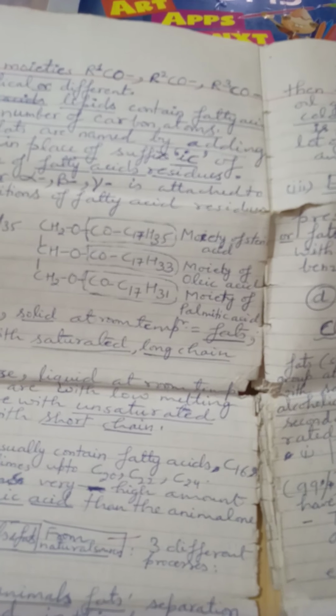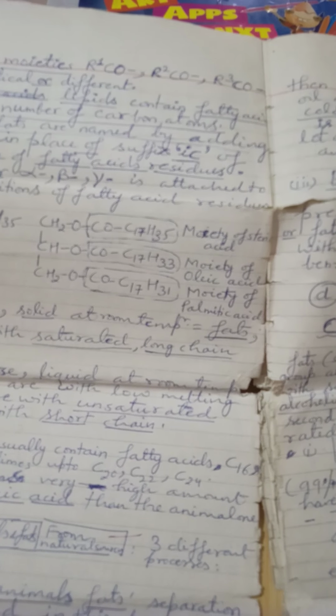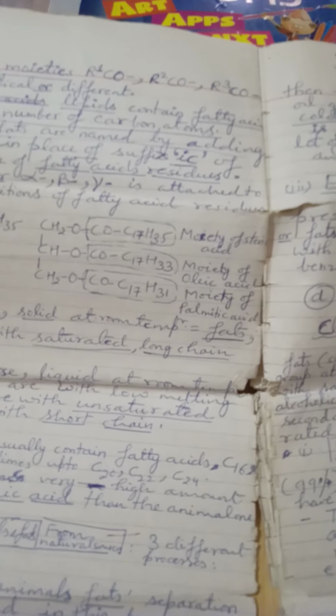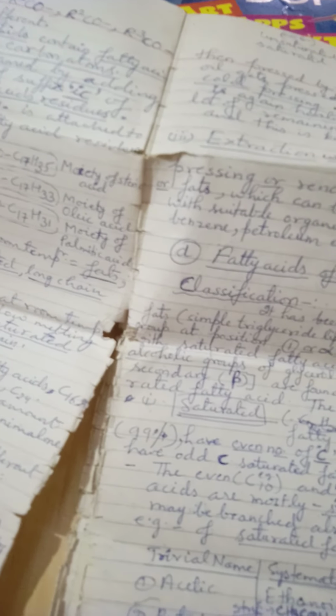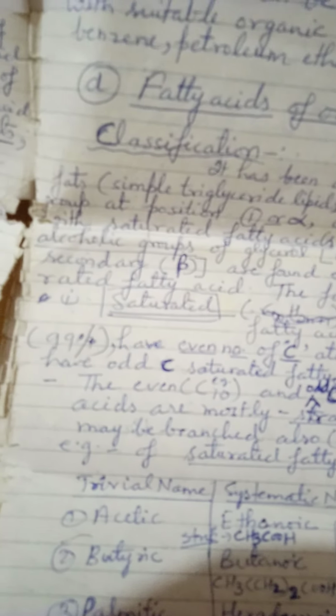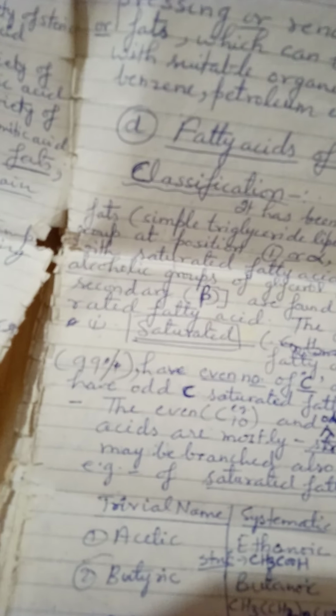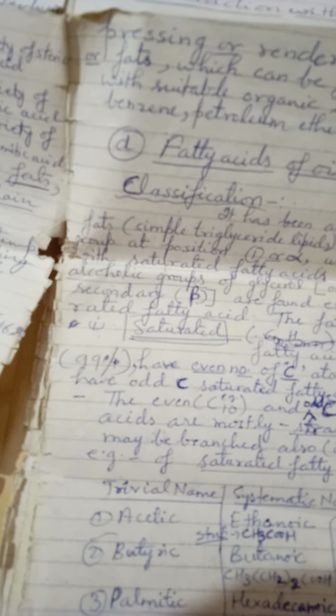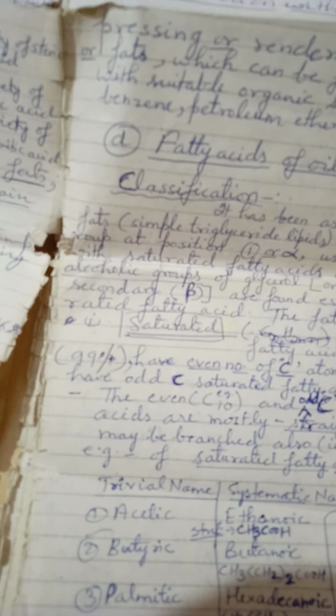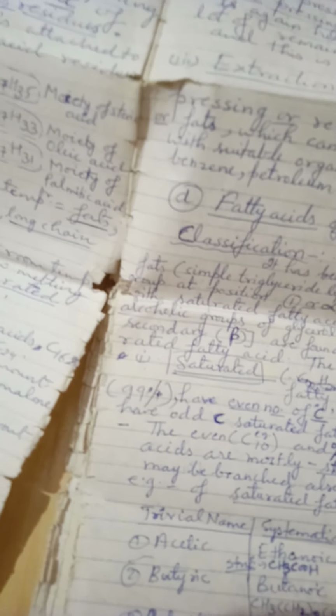So prepare a question which should have the description of fatty acids, of oils and fats and their classification, where we could categorize the fatty acids into saturated, where there are no double bonds, and unsaturated fatty acids, where we have double bonds.